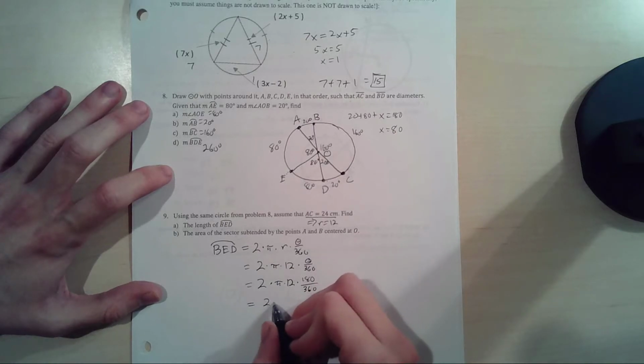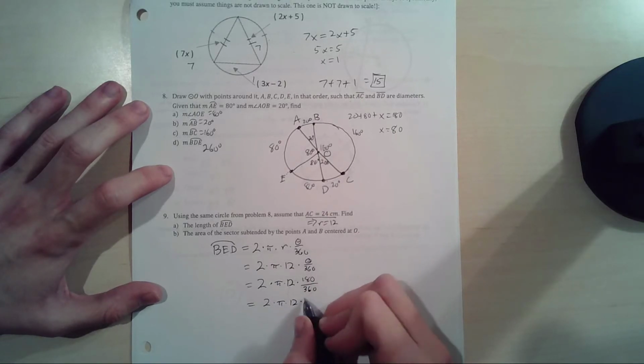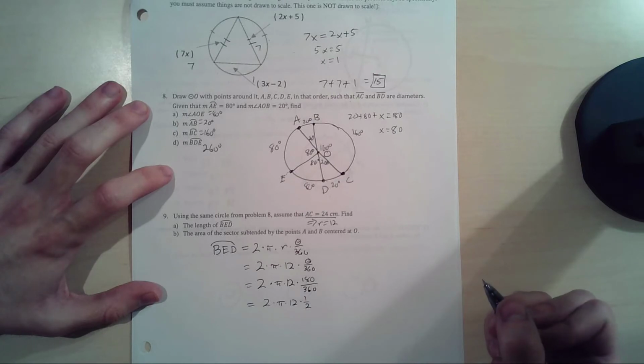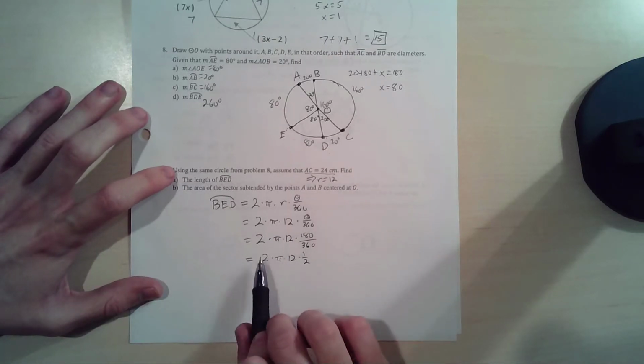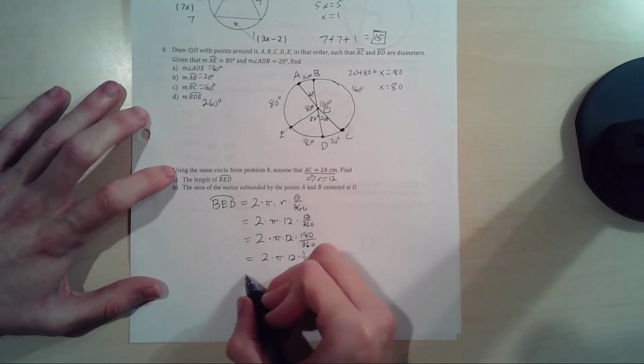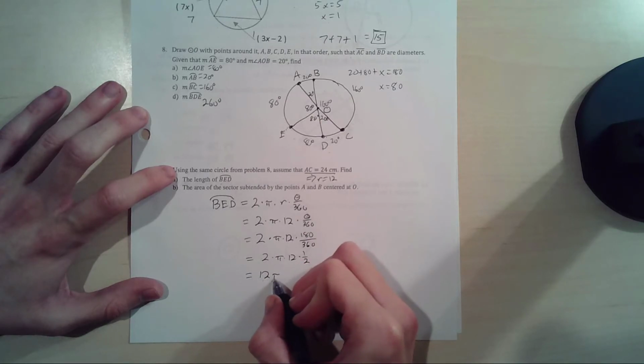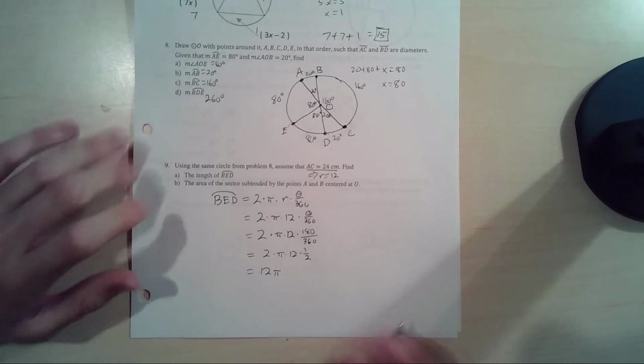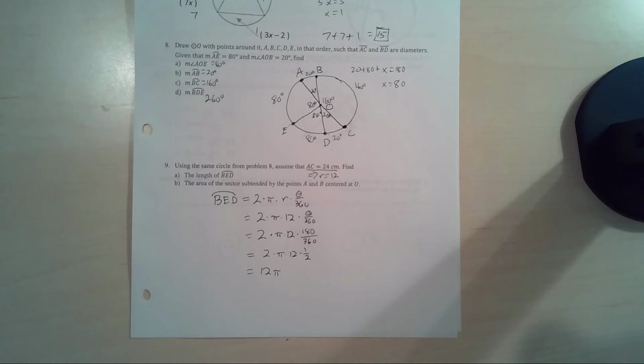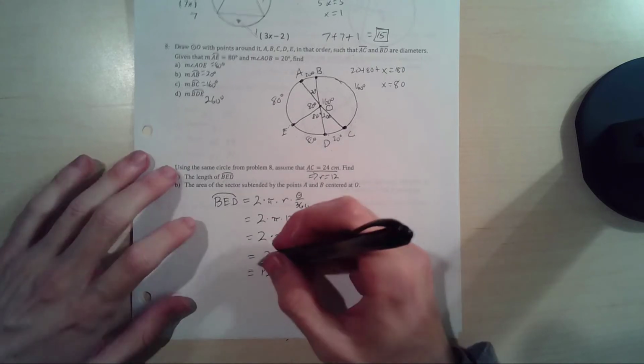This reduces to 2 times pi times 12 times 1/2. And again, you could use this on a calculator. You don't have to do this by hand. 2 over 2 is 1, and you simply get 12 pi as your answer. If you needed to approximate this on a calculator, you could. Unfortunately, I don't have a calculator with me, so I can't do it. But if you do, make sure you plug it in using the exact value of pi, using that pi button on your calculator. But you know what? We're just going to leave this as 12 pi.